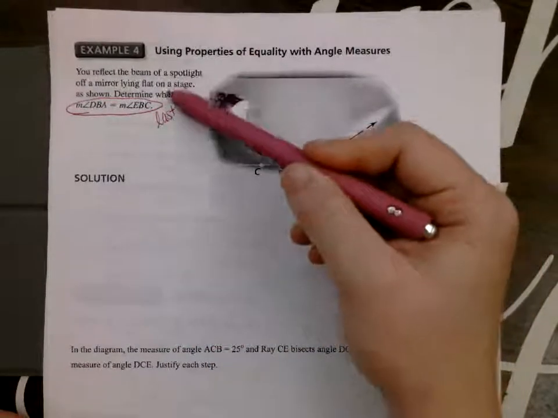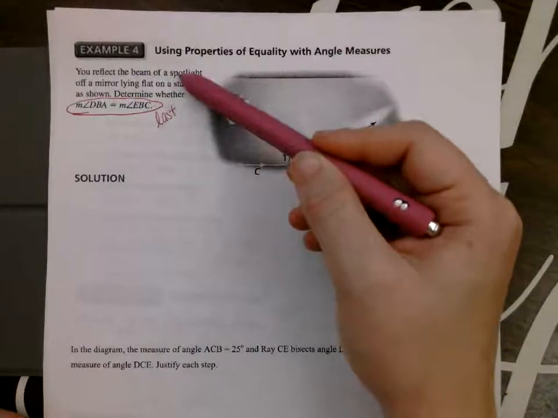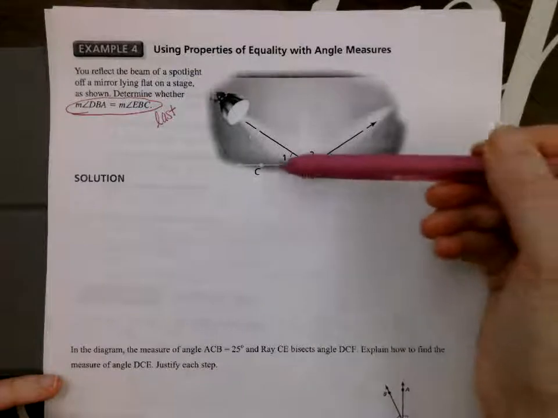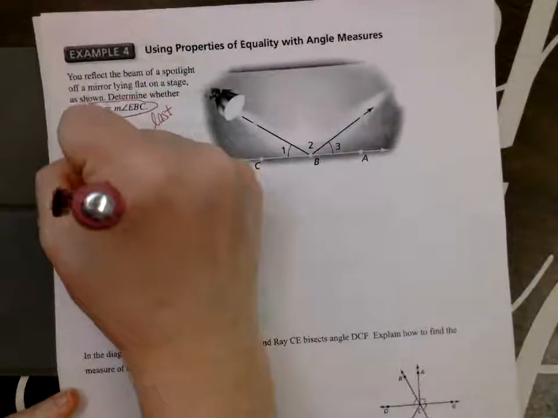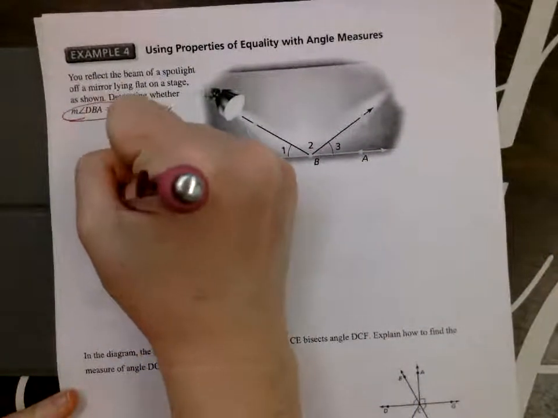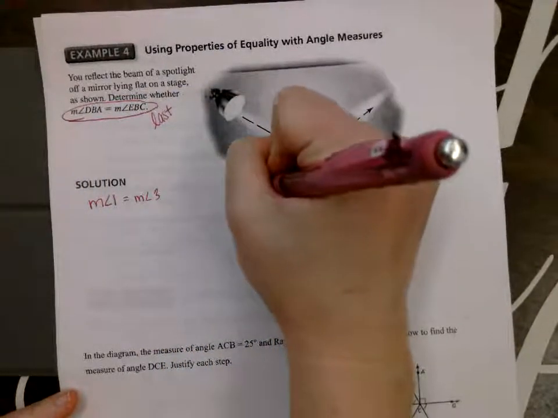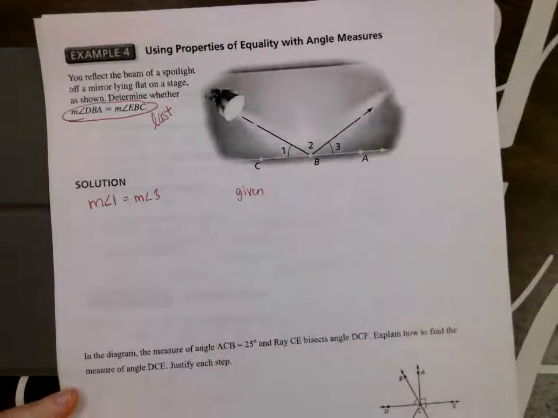So I look at my directions and I don't see anything else that I can use to start. So instead, I'm going to look at my picture and I do see something that they have given me here. By looking at the picture, I can tell that the measure of angle 1 is equal to the measure of angle 3. And I'm just going to write given as my reason, since it was shown in the picture. But eventually I know I somehow have to start talking about the angle DBA and angle EBC to eventually say that those are equal to each other. I have to figure out something about them.